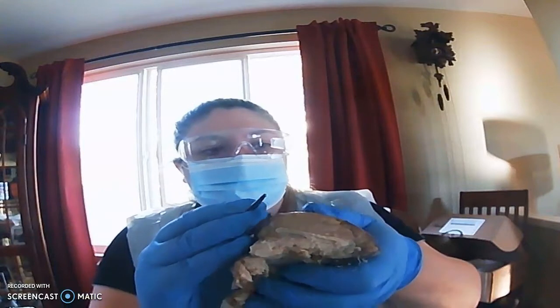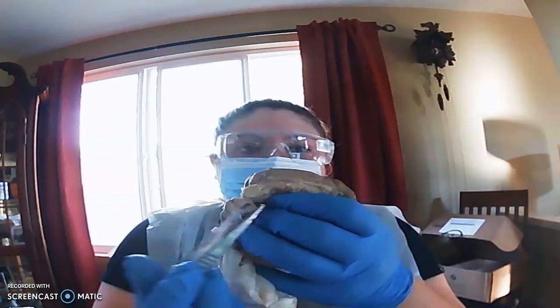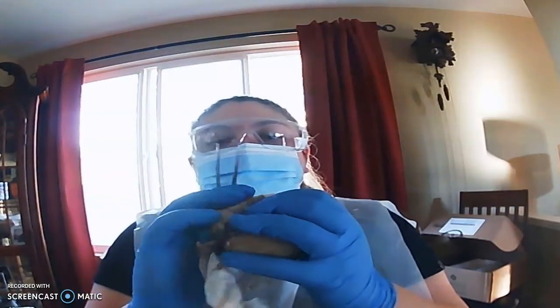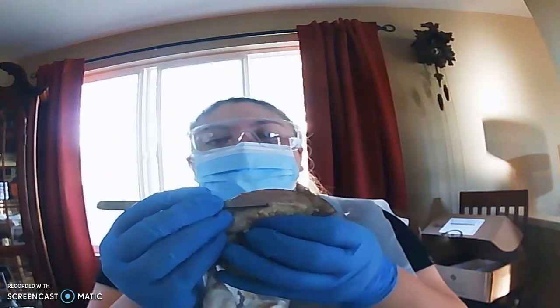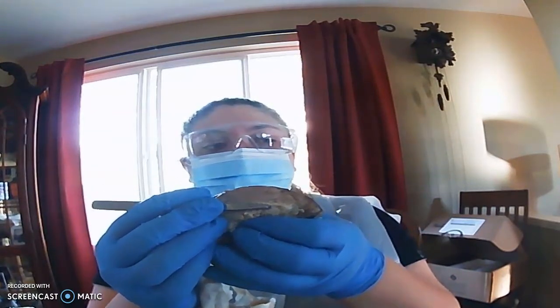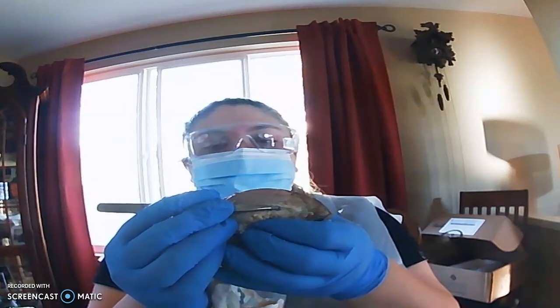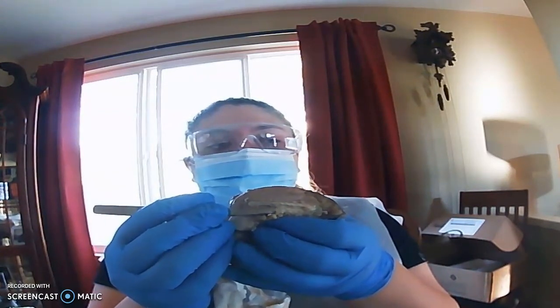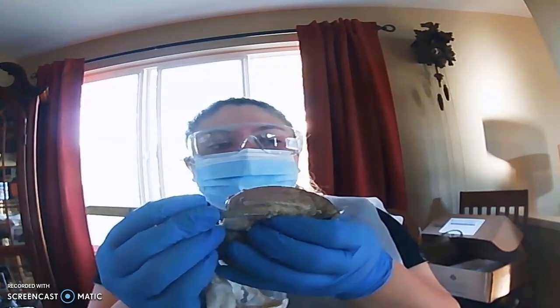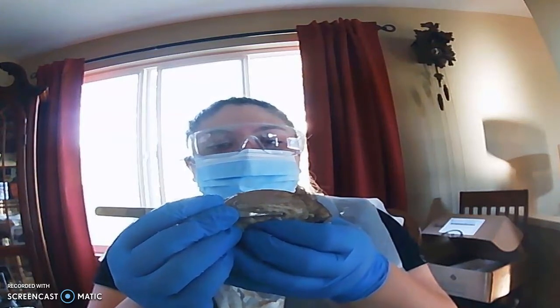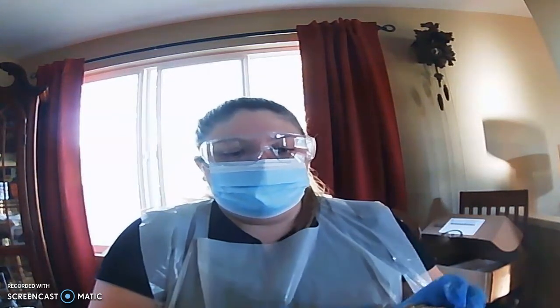If we open it up here, we've got some structures inside. So the innermost piece, right in here, that's the corpus callosum. Here you've got the thalamus, and then the hypothalamus.